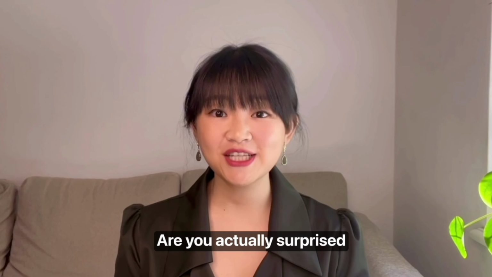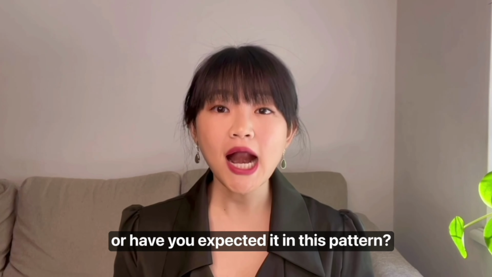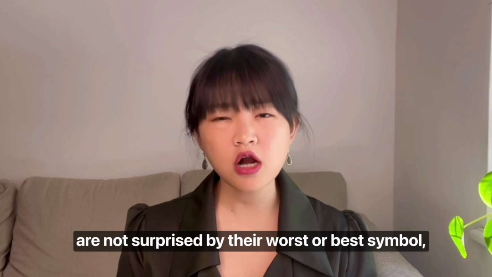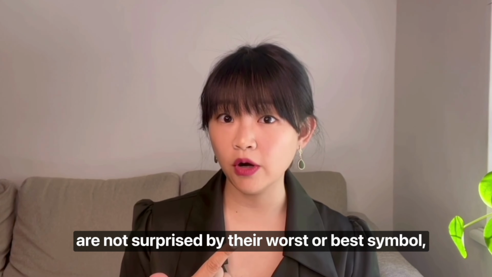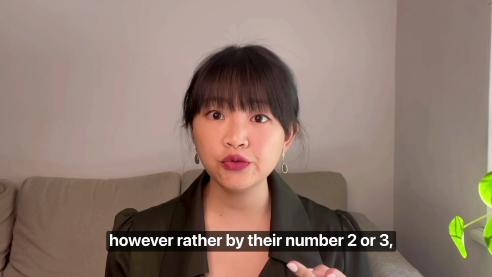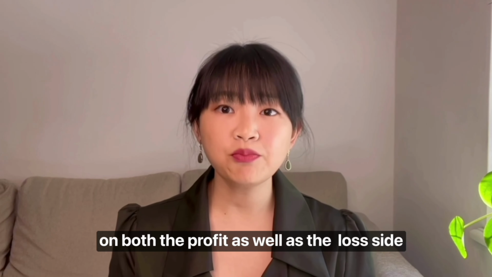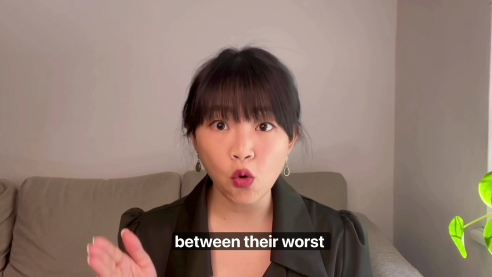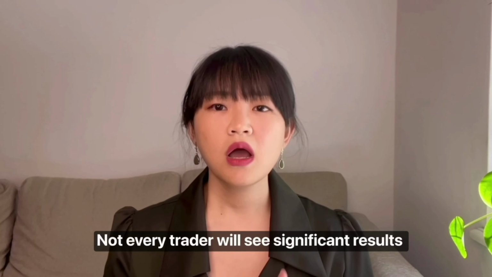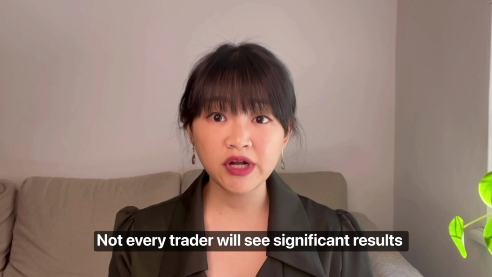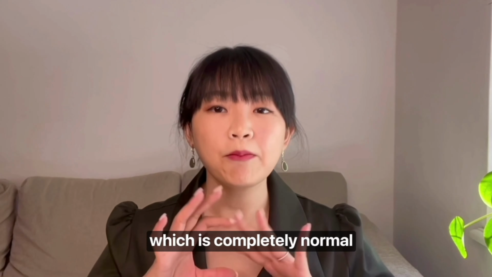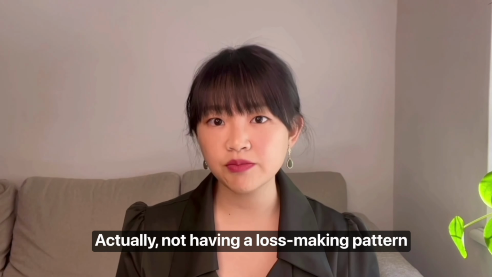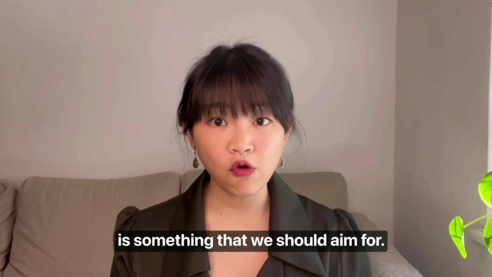Are you actually surprised looking at the performance by symbol, or have you expected this pattern? Most of the traders we talk to are not surprised by their worst or best symbol, however, rather by their number 2 or 3, on both the profit as well as the loss side, and by the amount of difference between their worst and best performing symbols. Not every trader will see significant results in all of their charts, which is completely normal and nothing to worry about. Actually, not having a loss-making pattern is something that we should aim for.